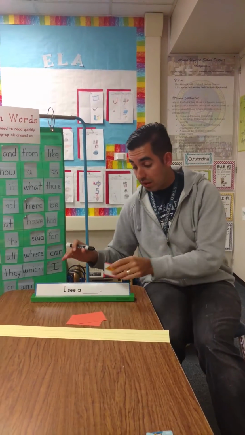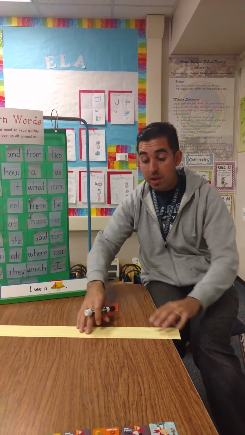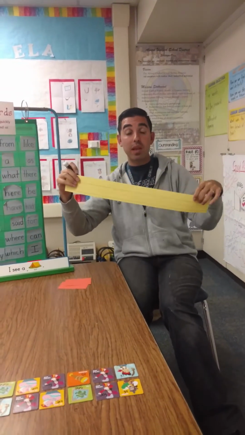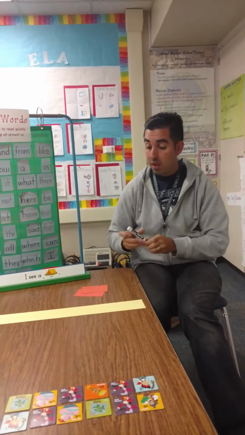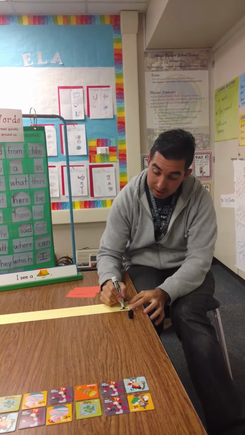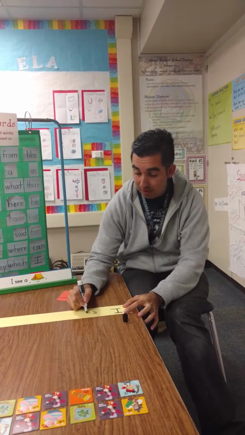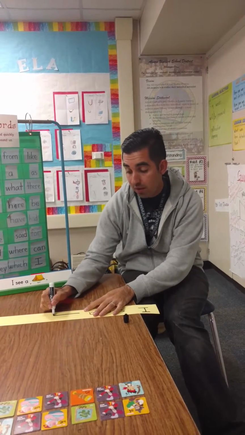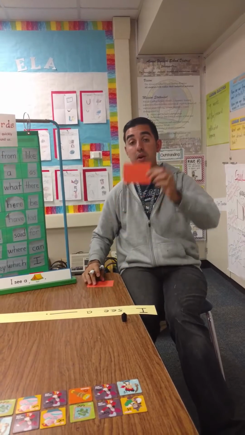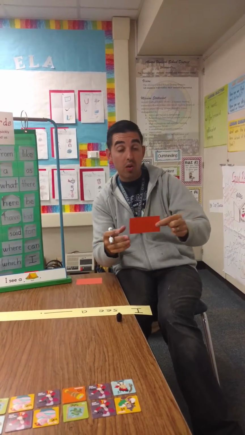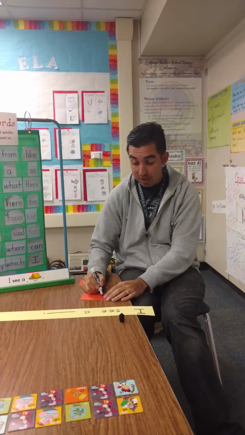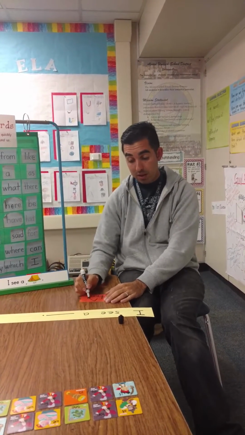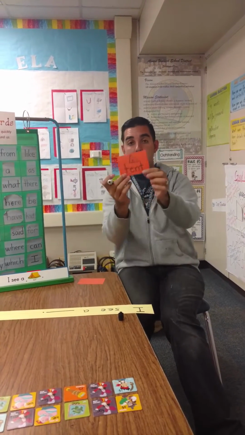So instead of using this, what you can do is you can make them. All you need is a strip of paper. You don't need anything even as fancy as this. Just get a regular piece of paper and cut a strip, and then write I see a, and draw a line. And then on a different piece of paper, you can have the student draw or write anything that they want. So if they want to use the word tent, that's fine. T-E-N-T, help them spell it, and then draw a tent.